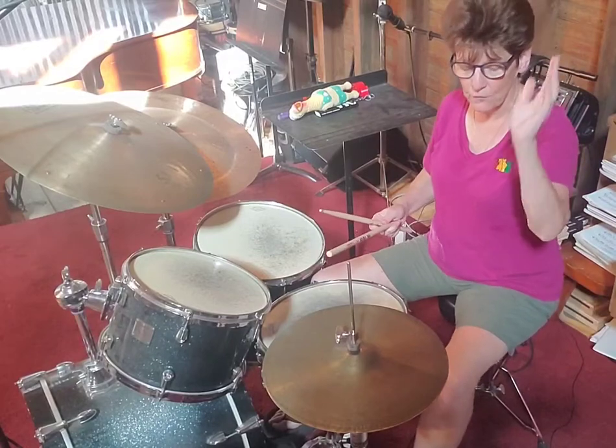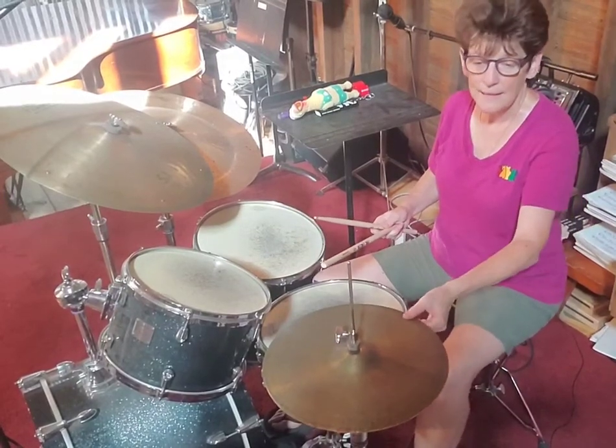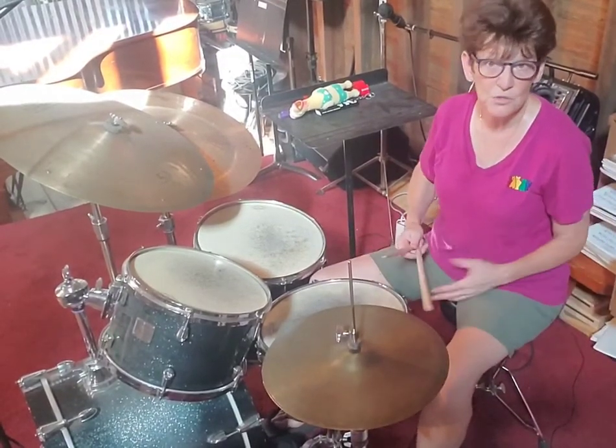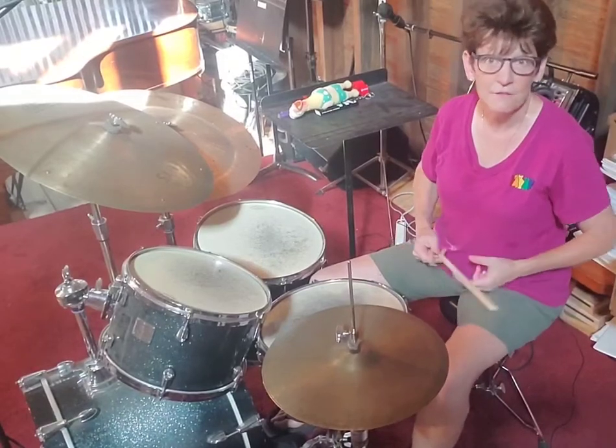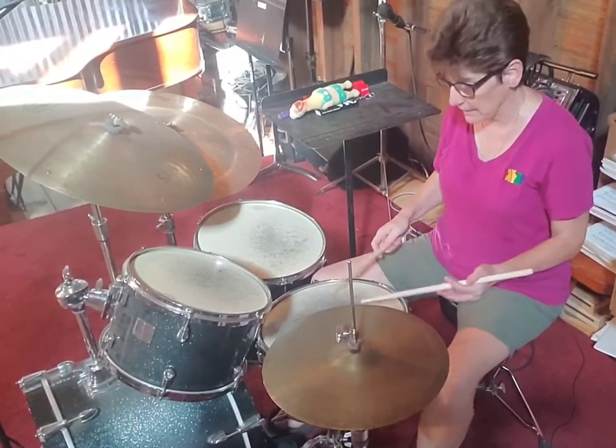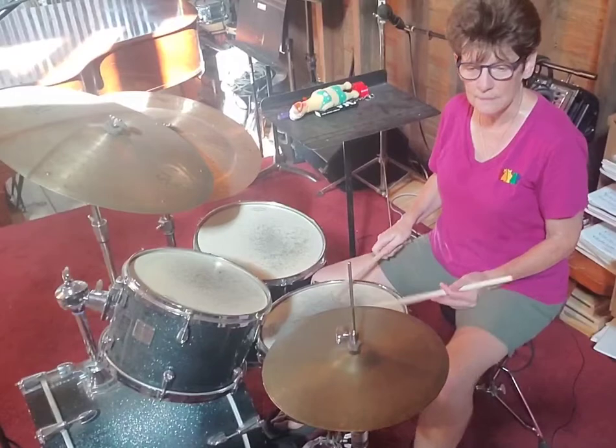My hi-hat is going to go in quarter notes, and I'm going to do some 8th notes for you right now, just using accents to identify the phrase grouping of 5. 1, 2, and 3, and 4, and.